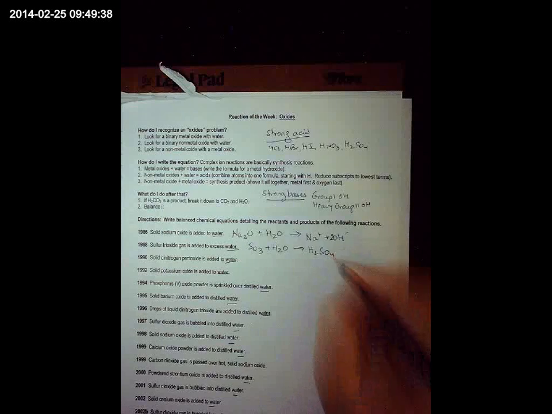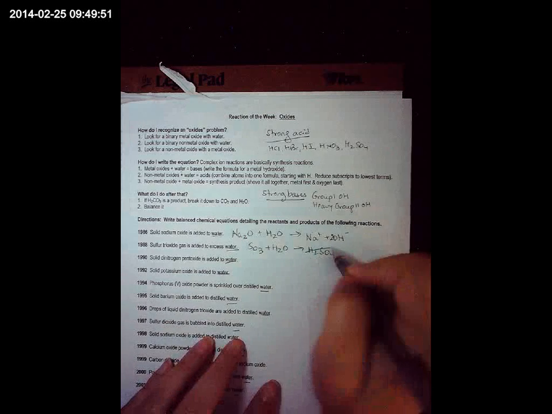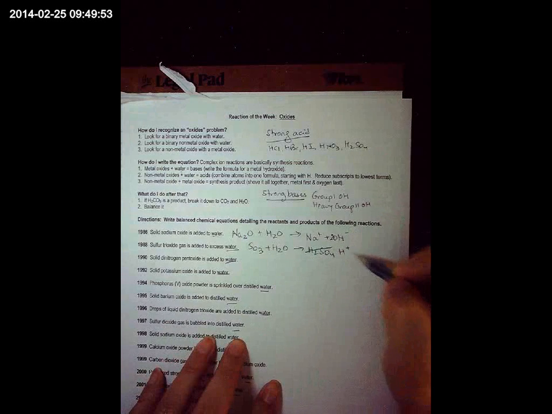H2SO, what subscript would I use to make sure that was balanced? 4. Oh, goodness gracious, H2SO4. Is that a strong acid or a weak one? Strong. So should I leave it like that? No, I should rewrite it. How should I rewrite it? H plus SO4 2 minus. All right, so you break it apart into the ions that make it up. You have hydrogen ions and sulfate ions.